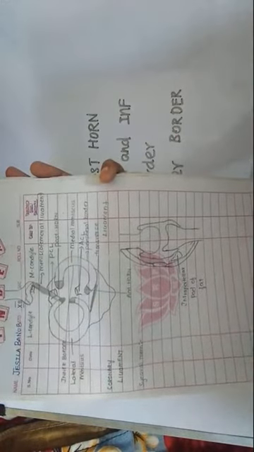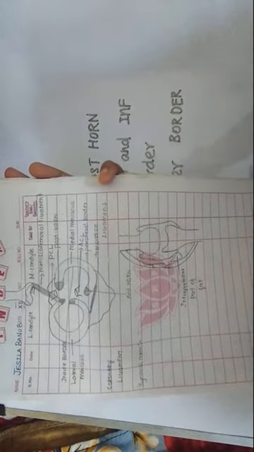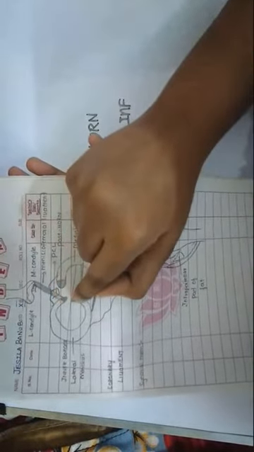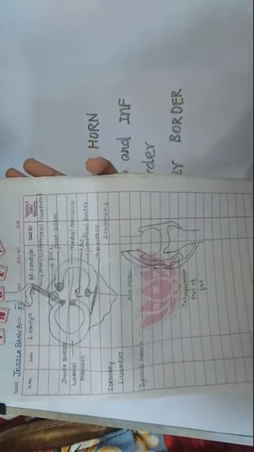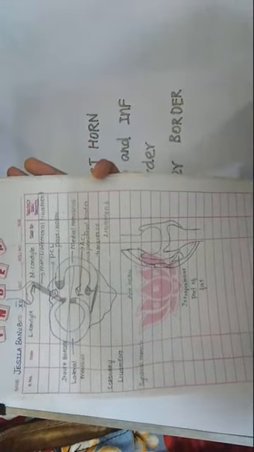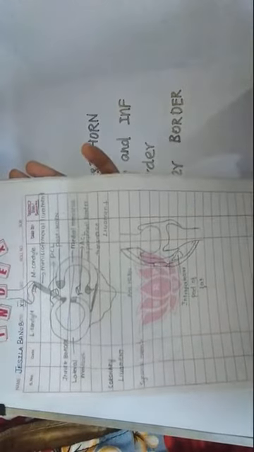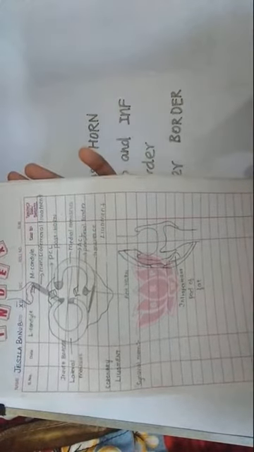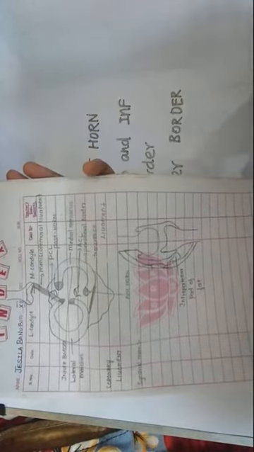I hope you understand. And each meniscus has two horns, two surfaces and two borders. Two horns: the one present here is the posterior horn, and the one which I shaded with pencil is the anterior horn. So we have the posterior horn and anterior horn, and two surfaces. The superior surface is above, it is concave, and it articulates with the condyles of femur. And the inferior surface is flat and rests on the articular surface of tibia.